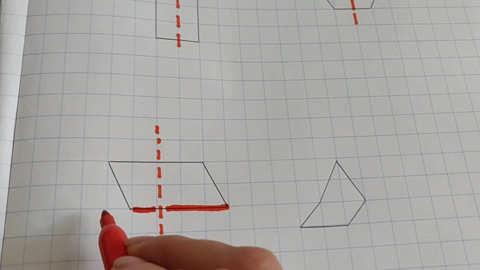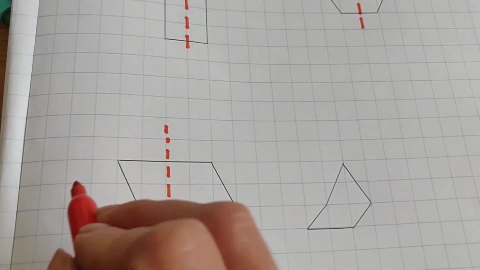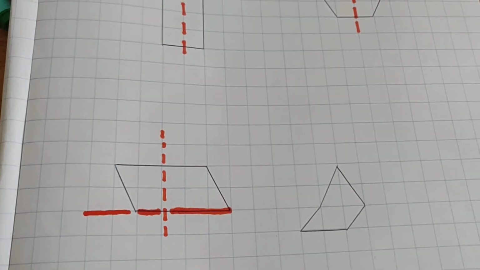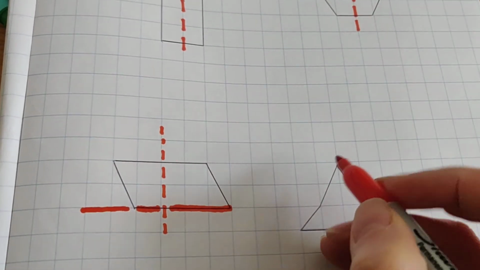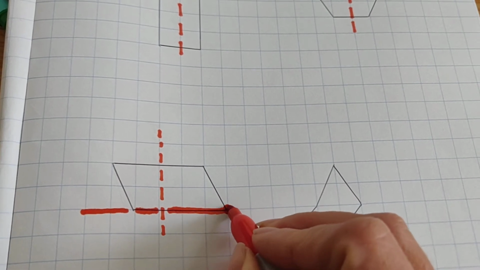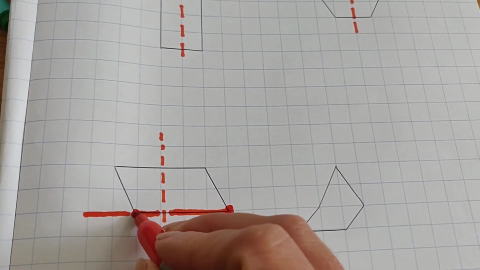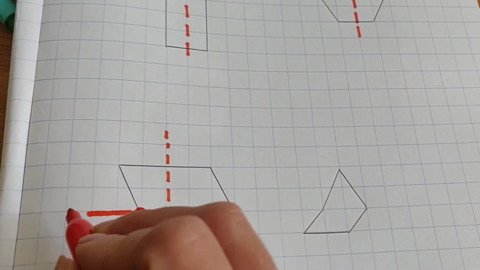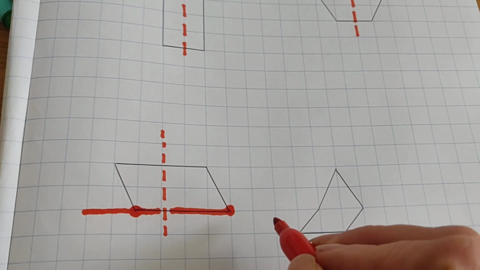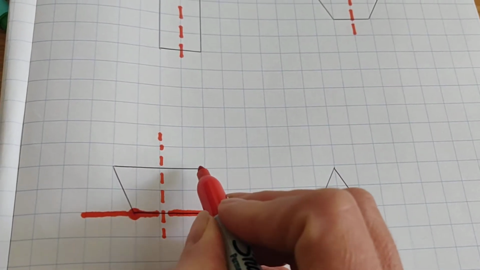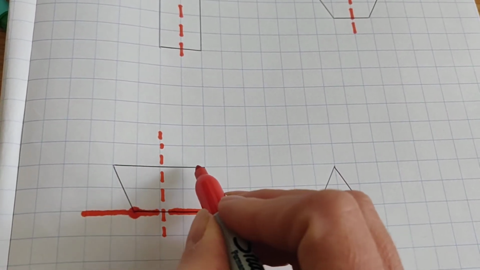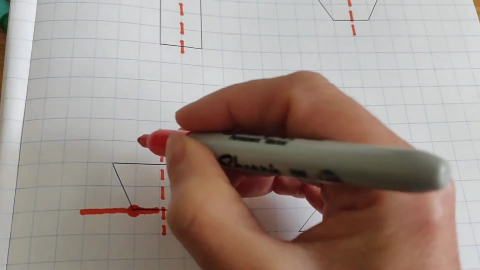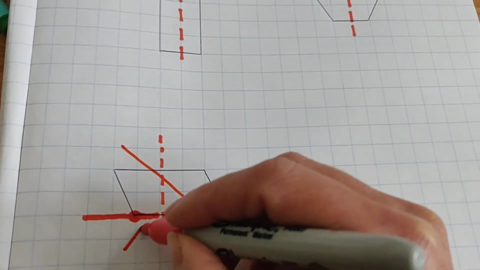So if I folded that over, this side would go much further. Probably stick out like that, so it wouldn't fold to meet exactly. And this corner here is much further away than this corner from that middle line. So if I folded it, that corner would end up somewhere much further across. And the same here. Even though these lines and these edges look equal, if I folded it, that corner would not be meeting. So that shape is not symmetrical.